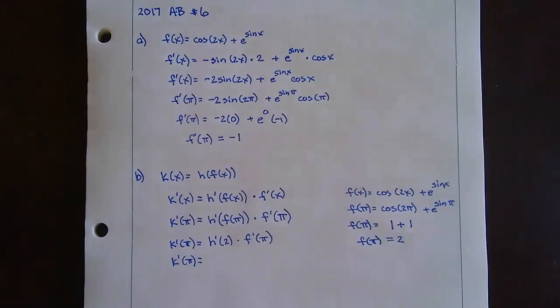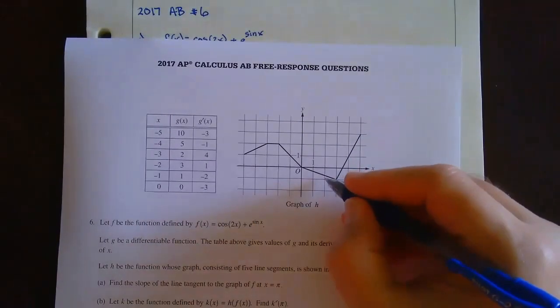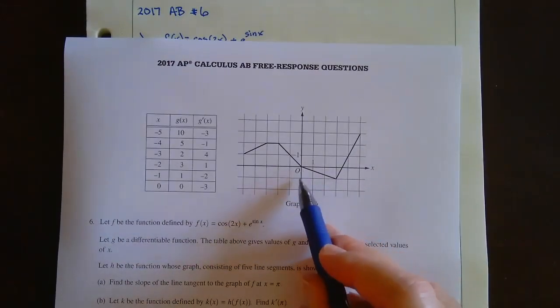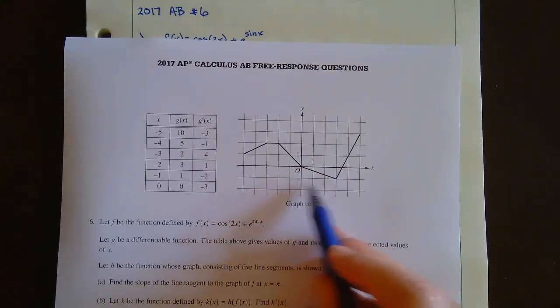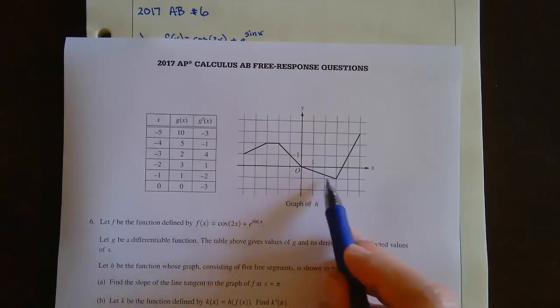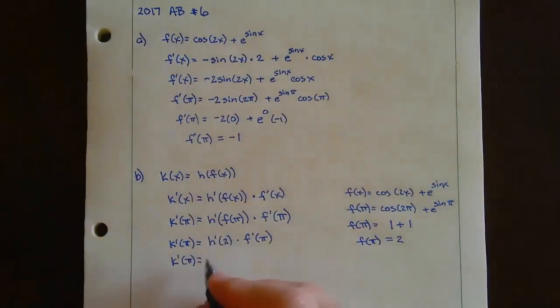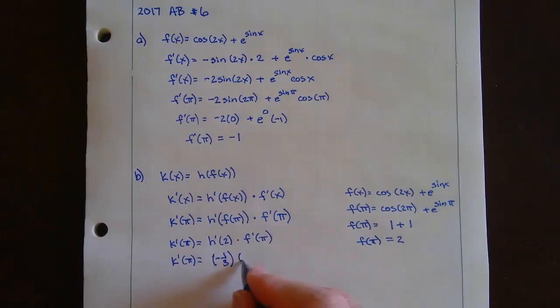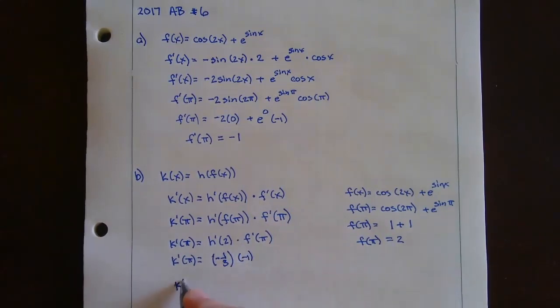Okay, so at 2, what's my slope here, right? Right here at 2, well, from here to here, I'm going down 1 and right 3. So that'd be -1 and to the right 3. So the slope is -1/3. This derivative anywhere on here would be -1/3, okay? So h prime of 2 would be -1/3. F prime of pi from above, we know that's -1. So that would mean k prime of pi must equal 1/3, okay? And that's the correct answer for part B.